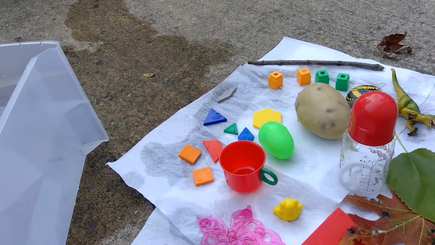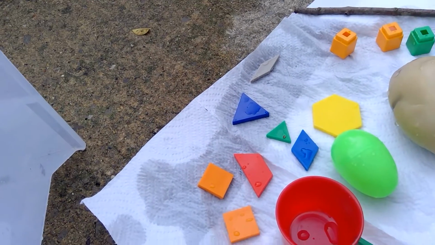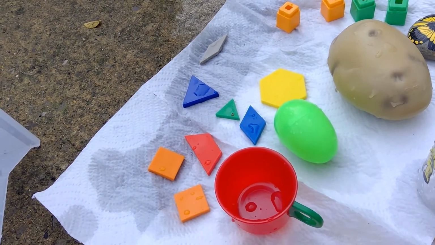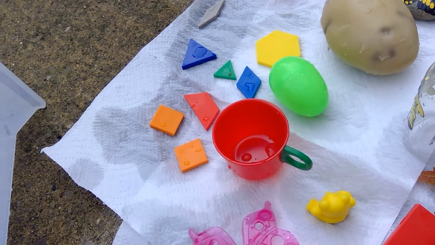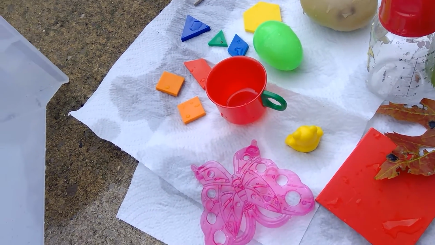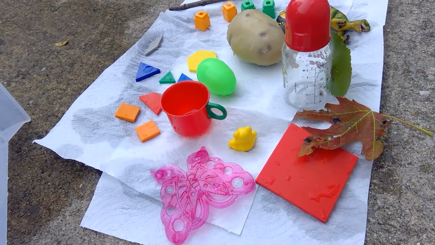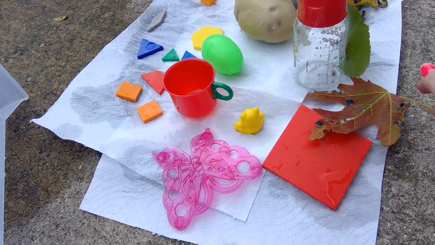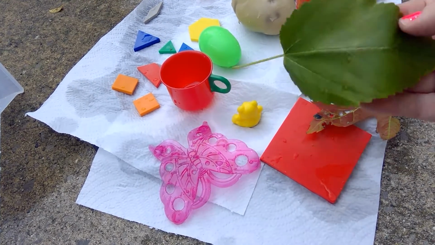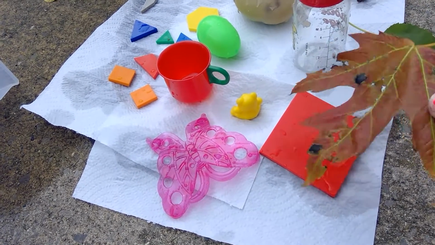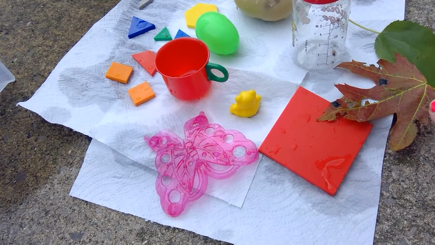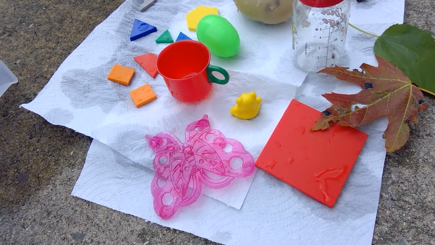All right, so I have lots of shapes as you can see. I have a plastic egg, a little plastic teacup, a little bear, a butterfly. I've got a big square shape right here. I've got some leaves, a colored one and a green one, and look at their different shapes.